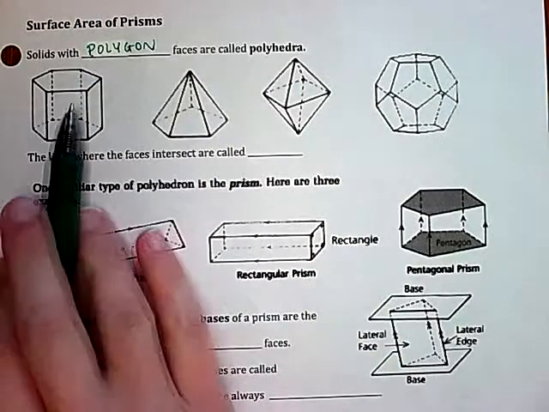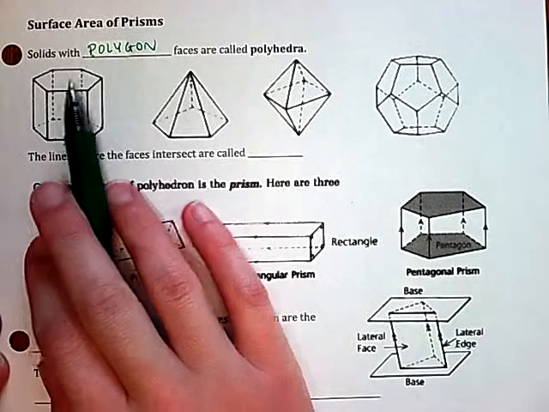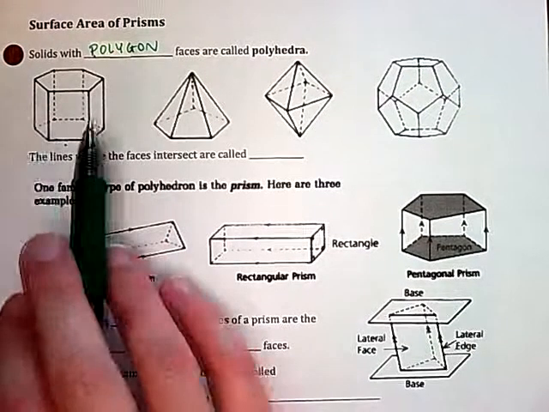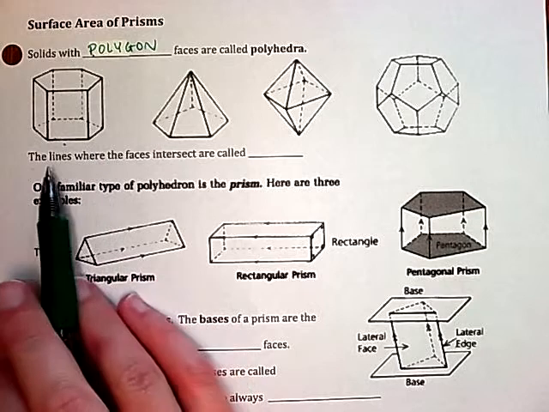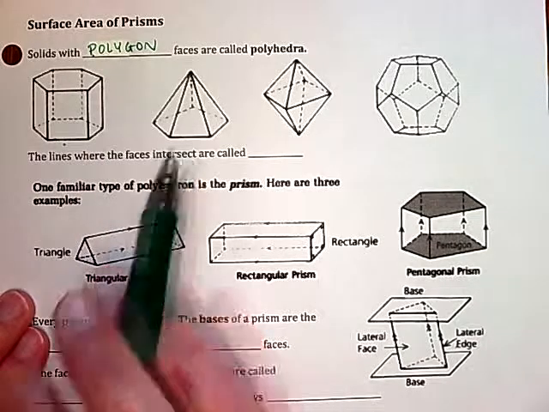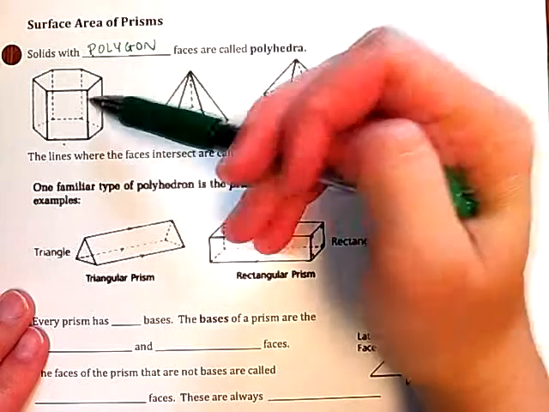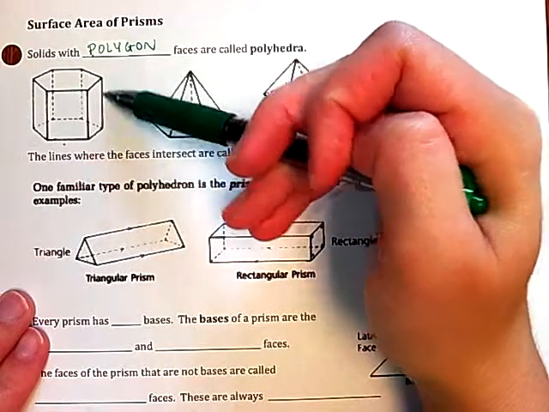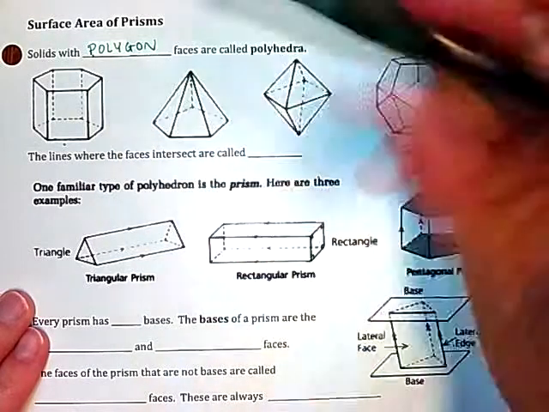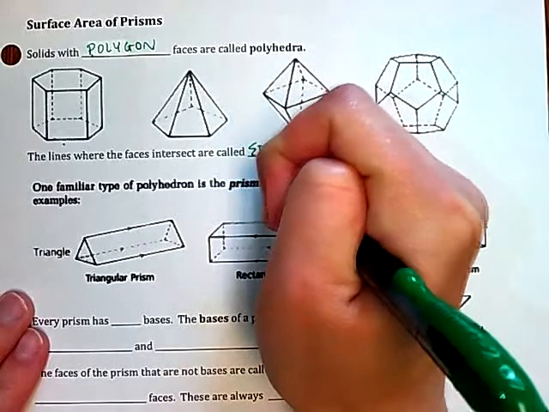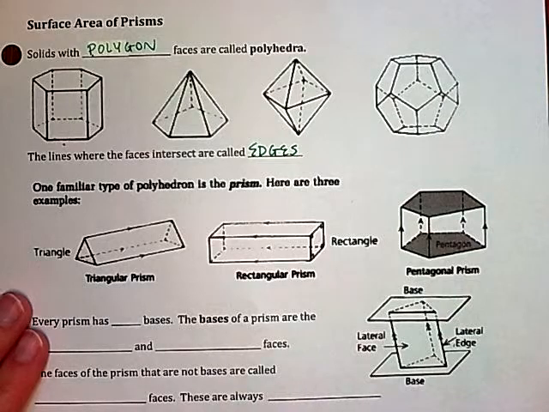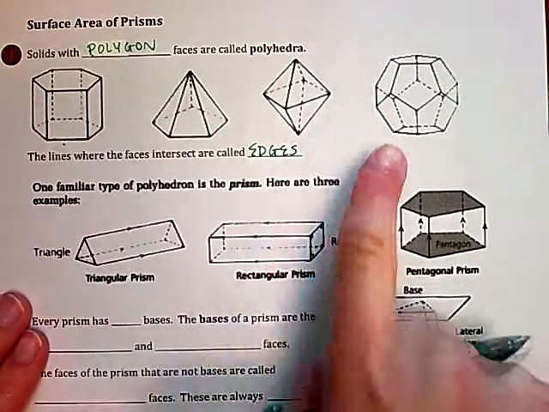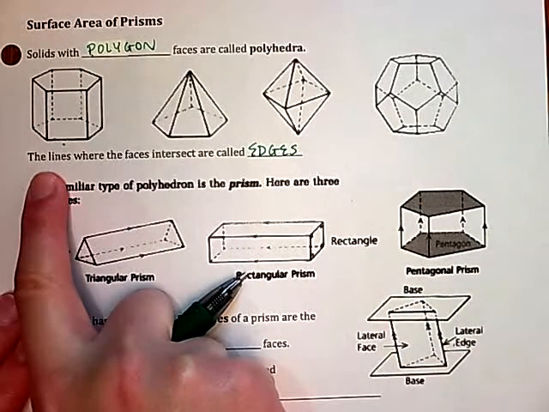So the faces are all of these two-dimensional shapes that make up the three-dimensional solid. And then we say the lines where the faces intersect, so that's all of these lines, these are all called edges. Okay, and so these are polyhedra, or one of them is a polyhedron.